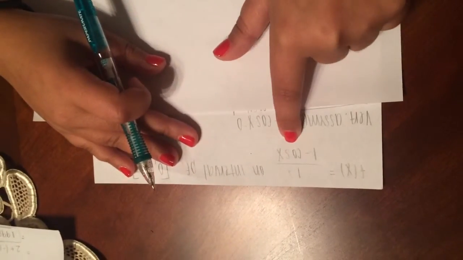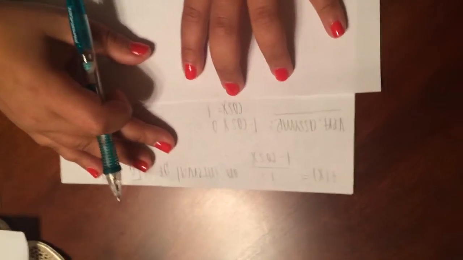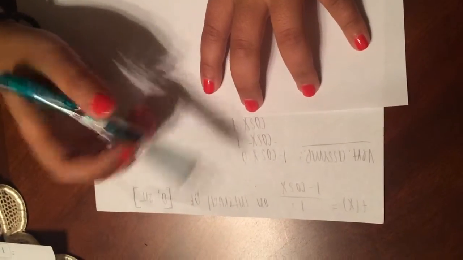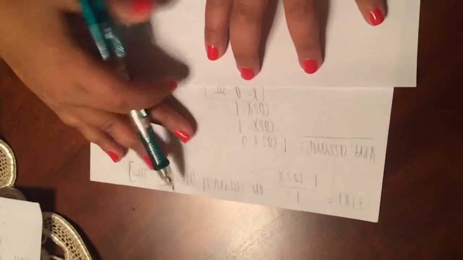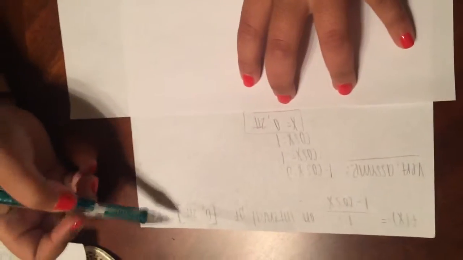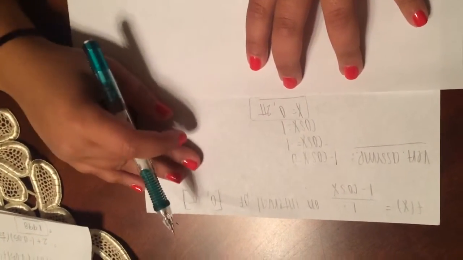So the first thing we're going to do is find the vertical asymptote. The way we're going to find this is we're going to set the denominator equal to 0. So when we do that, we get cos x equals 1, and cosine is 1 at 0 and 2 pi. Because our interval is closed, we can include those.